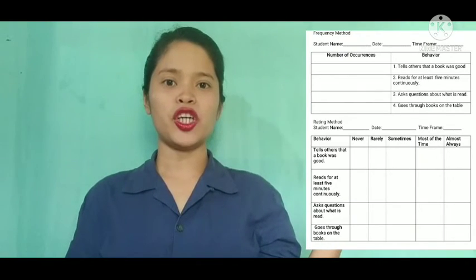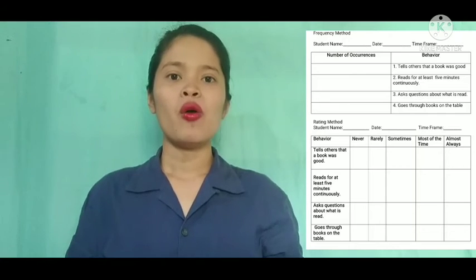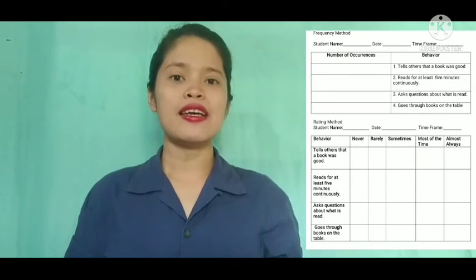So, here is an example of teacher observation. This is a structured type. As you can see, the first table consists of 2 columns. The first column is the number of occurrences, while the second column is the behavior. It consists of 4 statements. And these 4 statements generally speak about the attitude or the behavior of students on reading books.